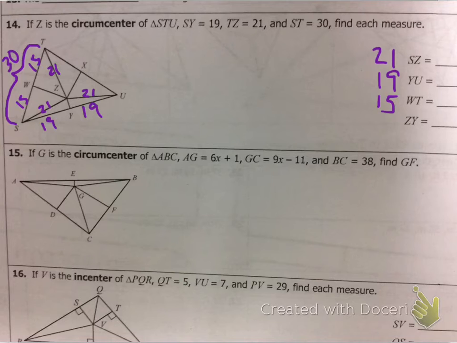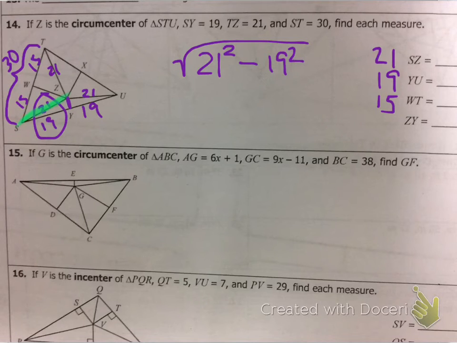The one I don't have is ZY, and I need to find ZY here. So that means I'm working with these two numbers, 21 and 19. And then the question becomes, do I add or subtract? And keep in mind, this right here is a hypotenuse. So that means I'm going to subtract those two and take the square root. So I get the square root of 21 squared minus 19 squared, and I get 8.9. So this one would be 8.9, and I'm not going to round off. I'll leave it like that. I'm not going to give you a problem like number 15, so we'll move on from that.